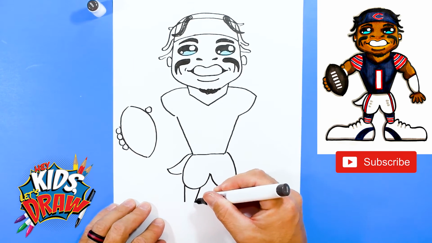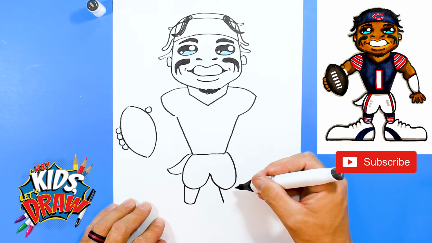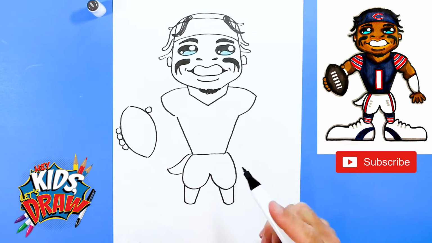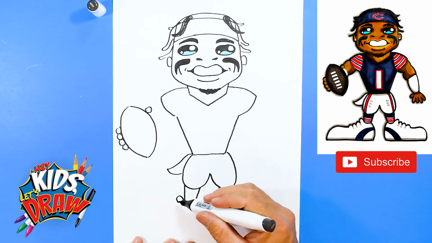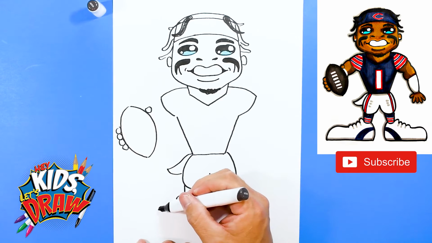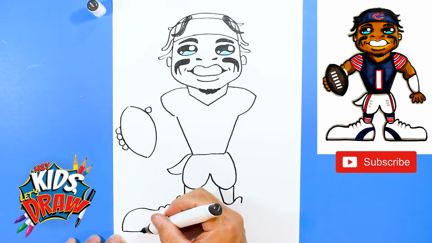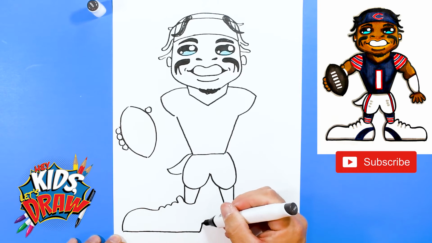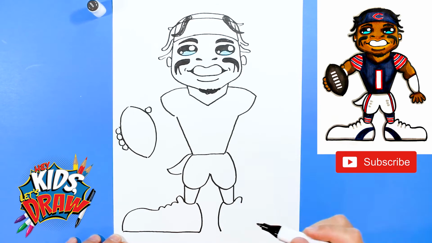Legs kind of go down into an angle, curve, angle down, curve. We're gonna do the big shoes, big oversized shoes. 1, 2, those are the tongue, that's the tongue of the cleats. 1, 2, 3 shoelaces. Bump out, bring it straight across, stop about the ankle area, curve it up to the ankle, bring the ankle down and just do the same thing.